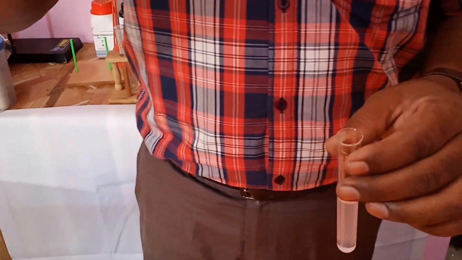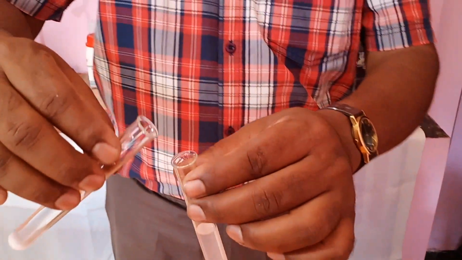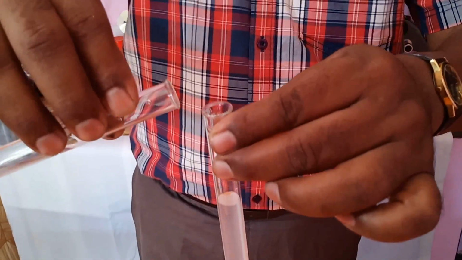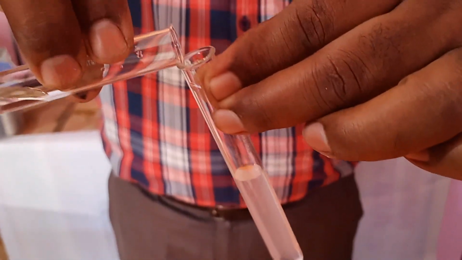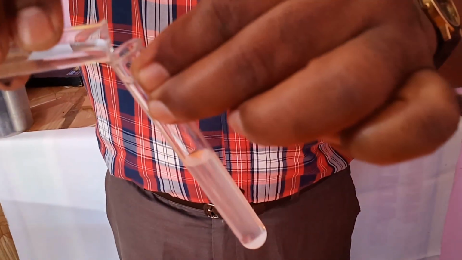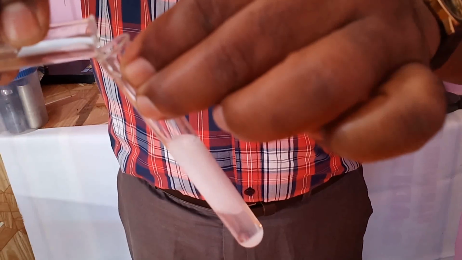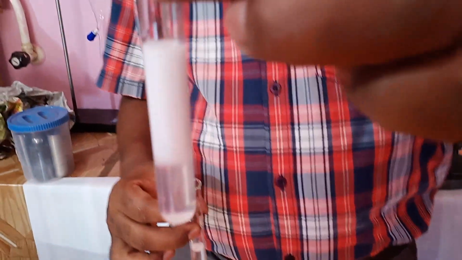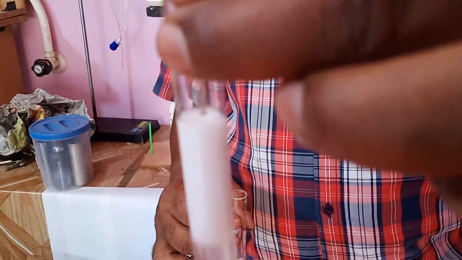Now I'm going to slowly add this sodium sulfate into this barium chloride. Let's see what happens. You can observe, slowly I'm adding it, drop by drop. You can see that a white precipitate is formed.